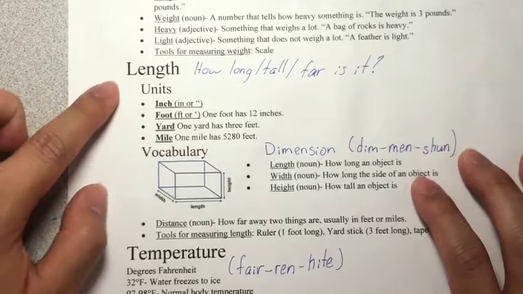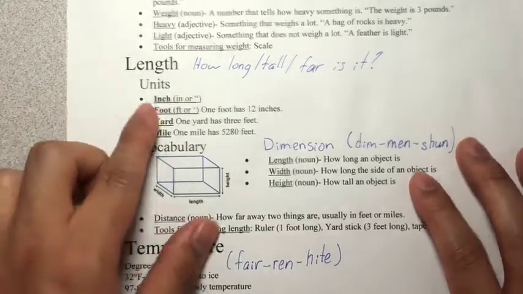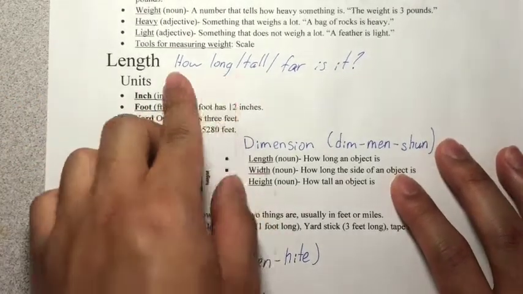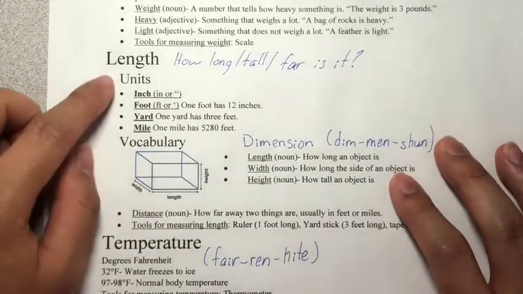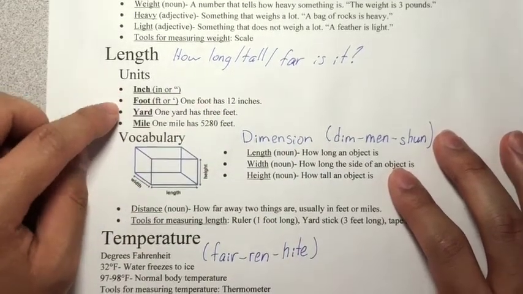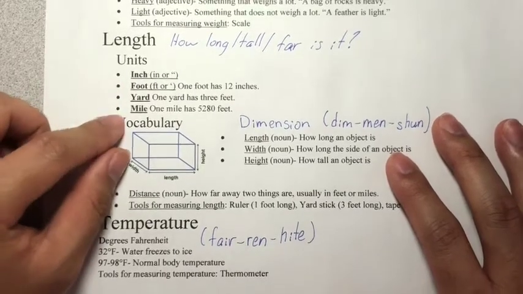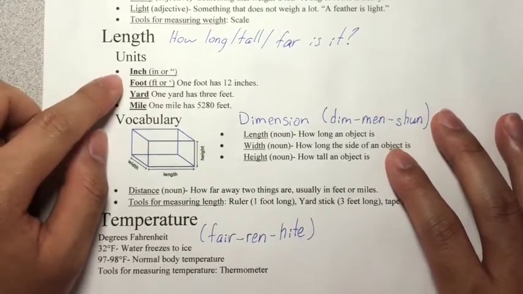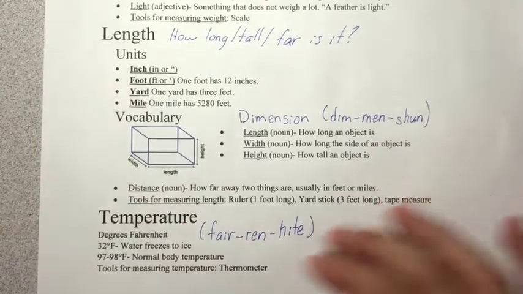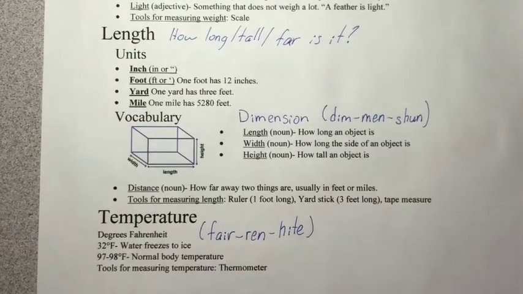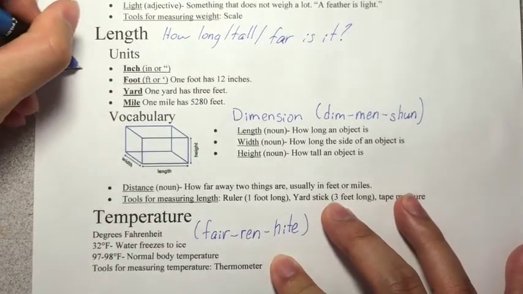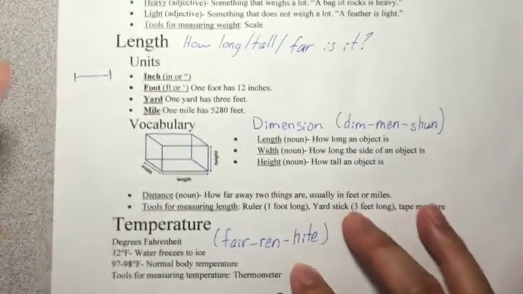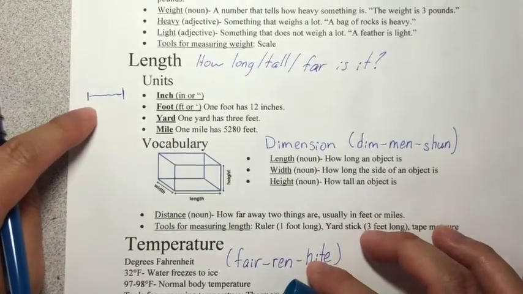Up next, we have length. Length, we ask how long is it, or how tall is it, or how far is it. The units for length are inch, foot, yard, and mile. 1 inch. 1 inch is... I don't have my ruler. 1 inch is about, from here to here, is 1 inch. This is 1 inch long.